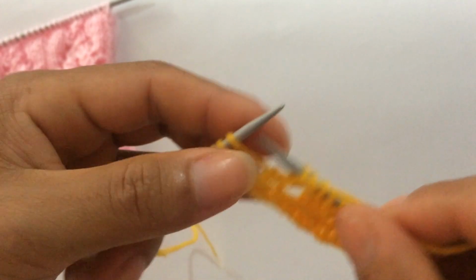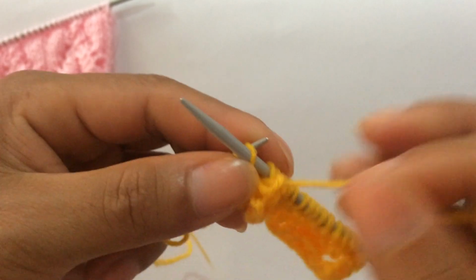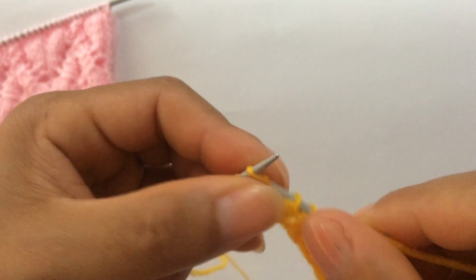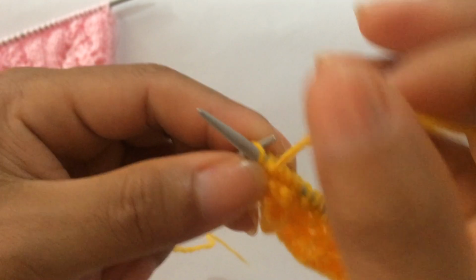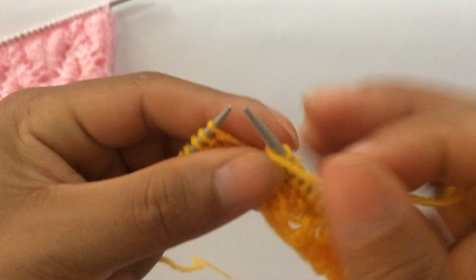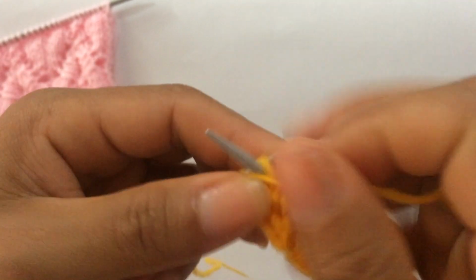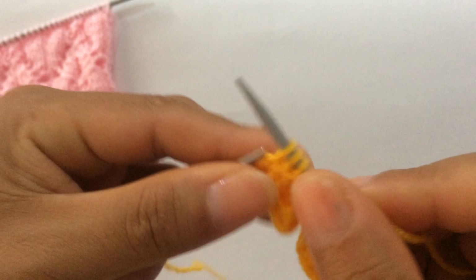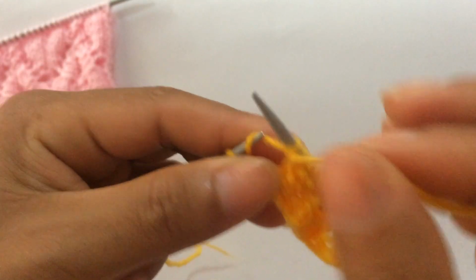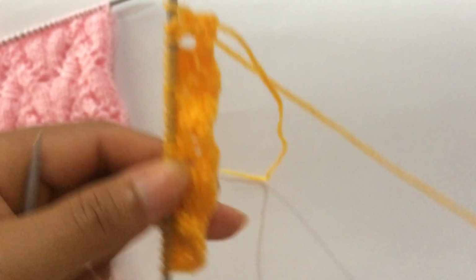Knit stitch, knit, yarn over, purl, 4 purl stitches, purl 4, knit on knit, purl on purl, and yarn over, purl, knit stitch, knit, and your edge stitch, with yarn in front, slip on the wrong side.